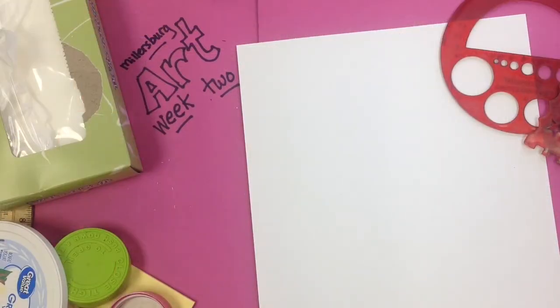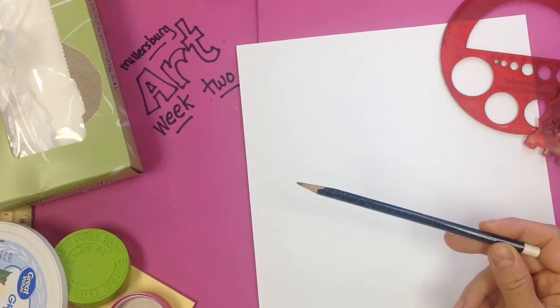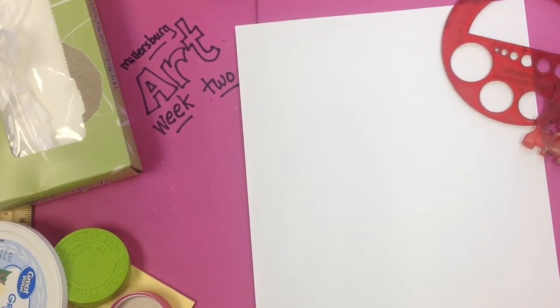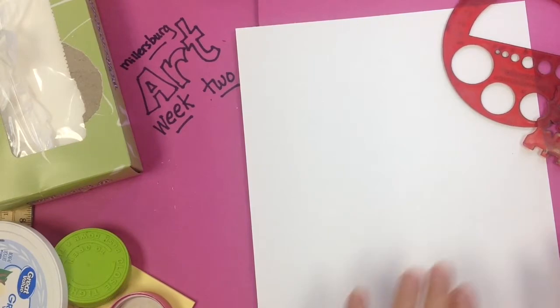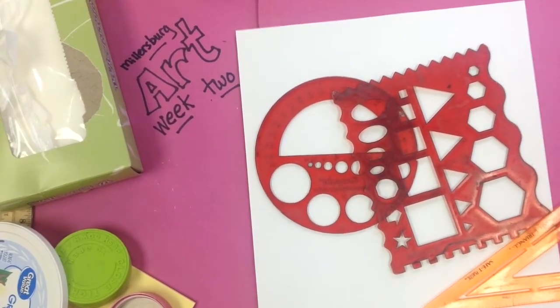Today's challenge is unusual. You are not allowed to draw anything with your pencil that you did not trace. That means everything that we draw on our piece of paper has to be traced. If you're here at Lankerville, we are going to use some stencils. And these are all plastic, so I can wash them very easily between classes.